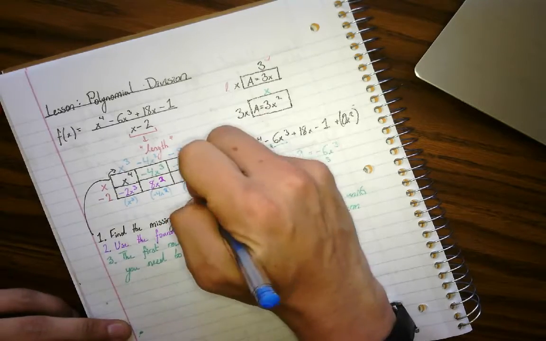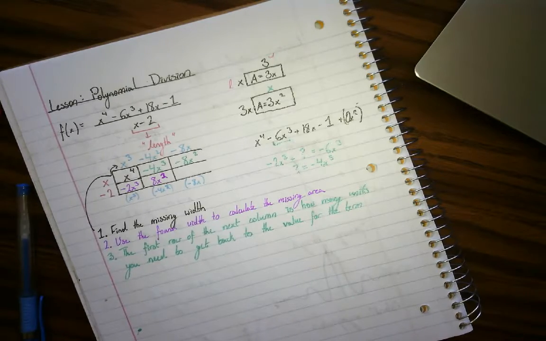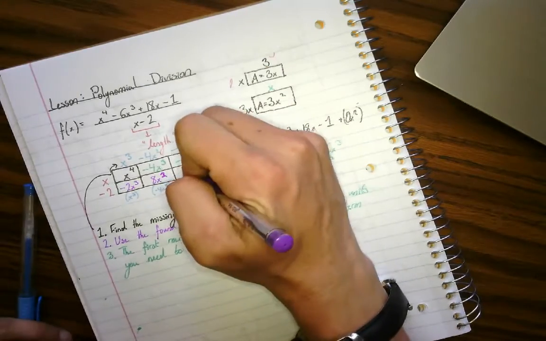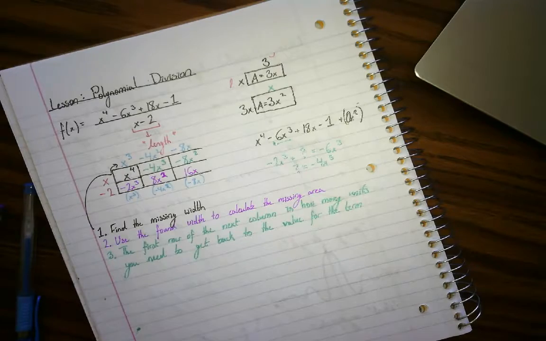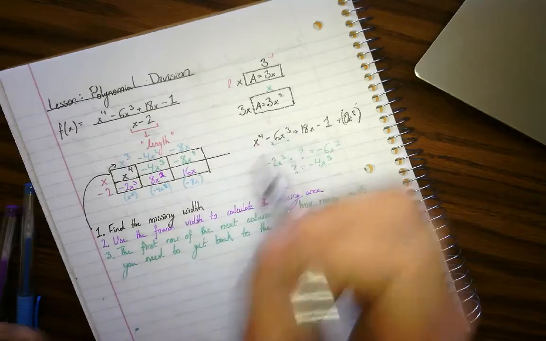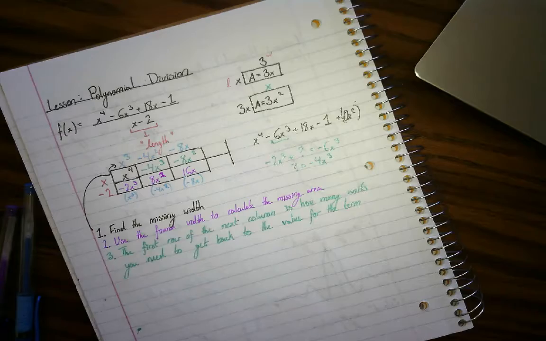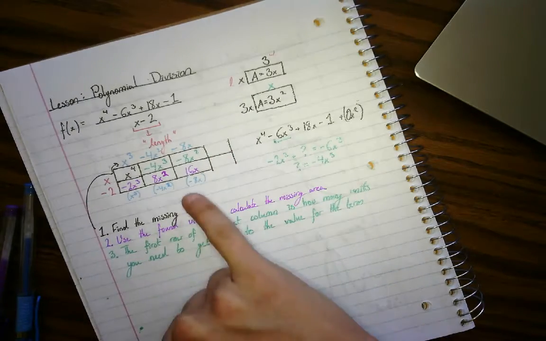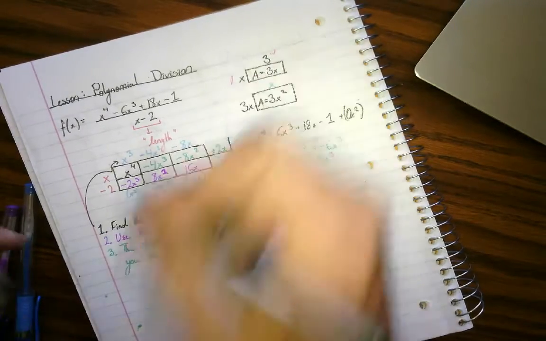We know it's negative 2 times negative 8, positive 16x, so we use the found width to calculate the missing area for our second box. Repeating over and over. So now we have the 16x. We know that we have to find whatever value is here so that they add up to 18x. So that's just going to be a plus 2x.